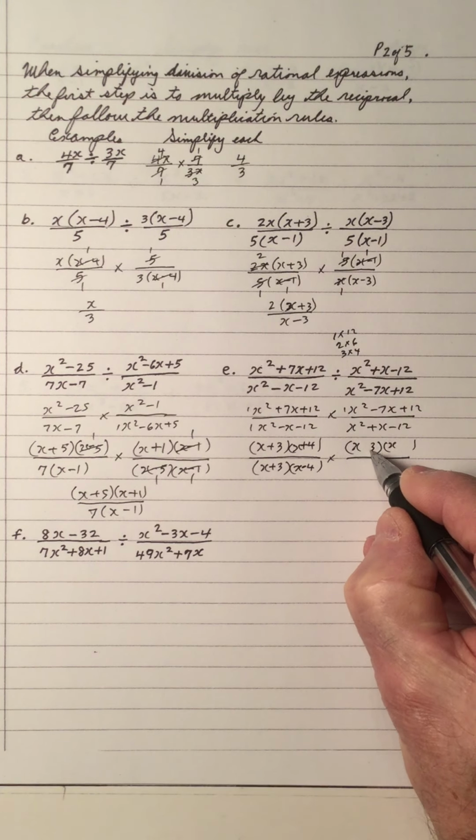And because the product is positive, I have to have 2 negatives, because a positive product is either 2 negatives or 2 positives. Because the sum is negative, then negative 3, negative 4.